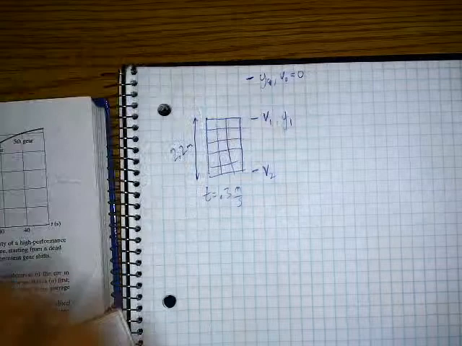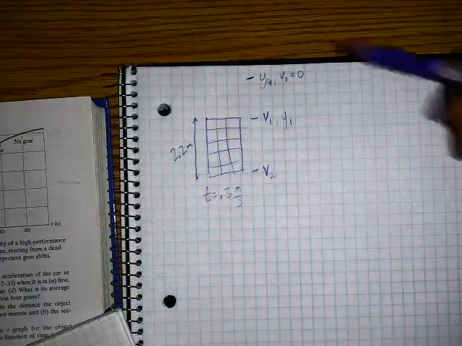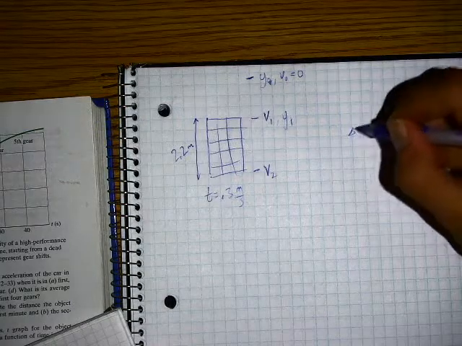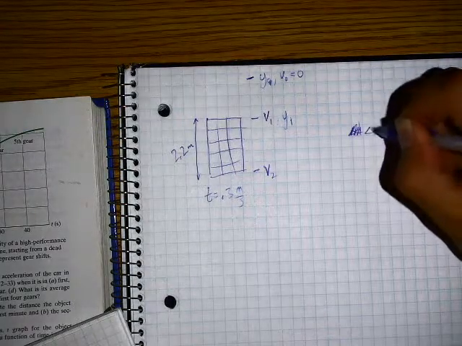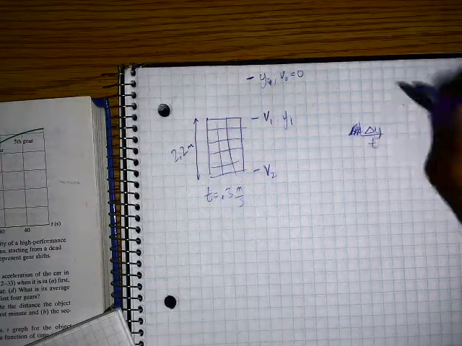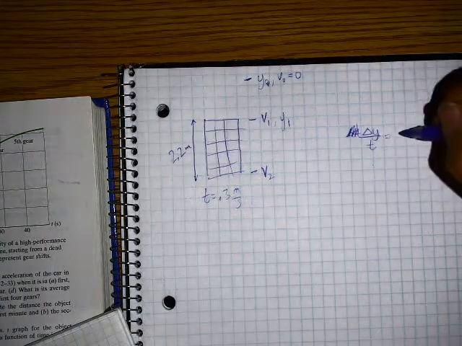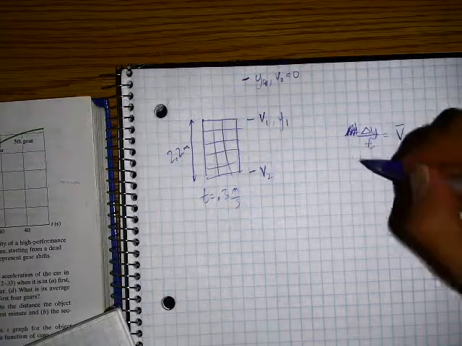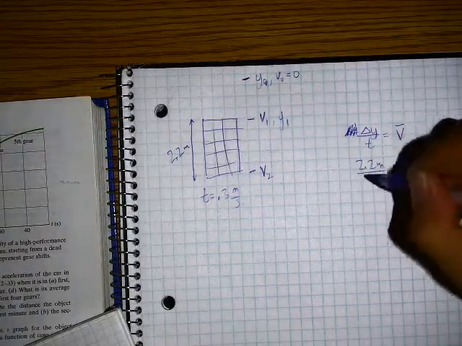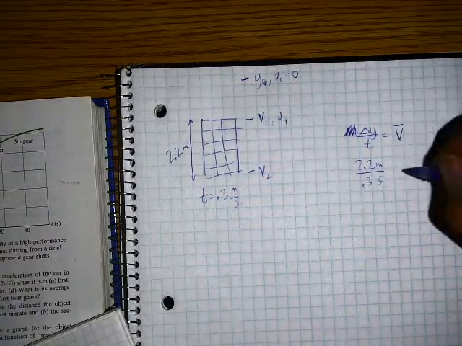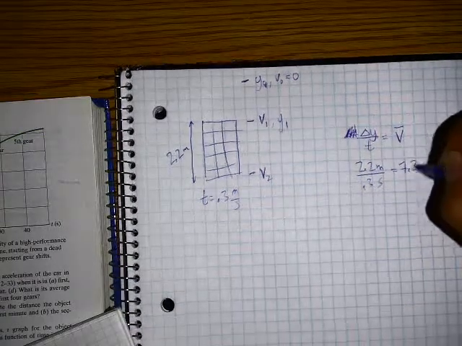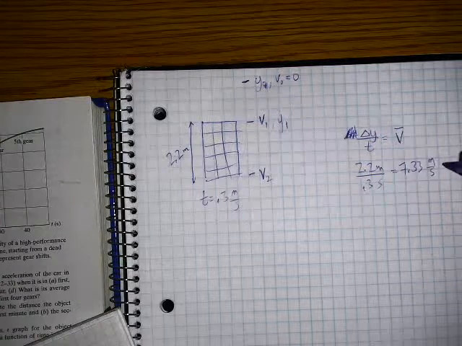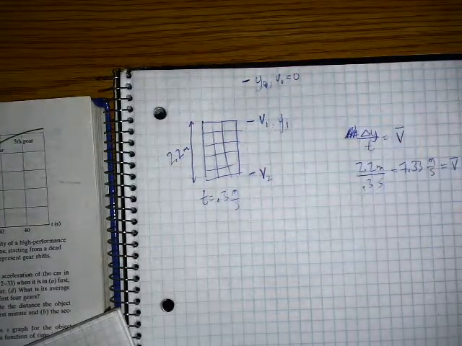So why not do that? Cool. So we have this distance in this time. Let's go ahead and find the speed. So delta y over time. That is the definition of average velocity. So 2.2 meters divided by 0.3 seconds, and that gives us 7.33 meters per second. And that is the average velocity during this time.